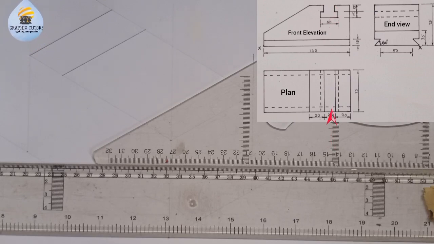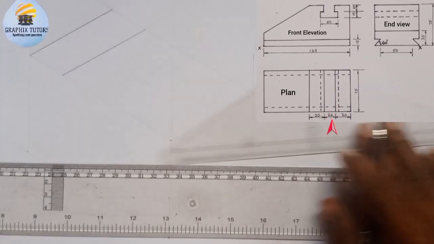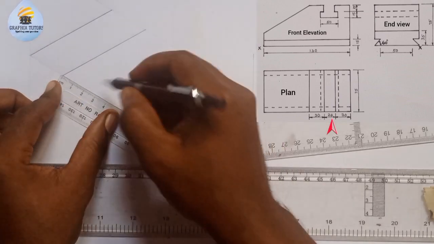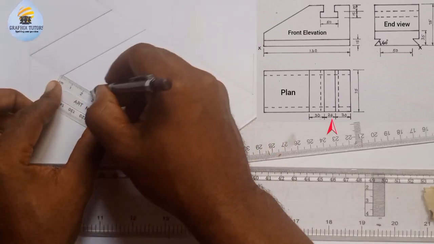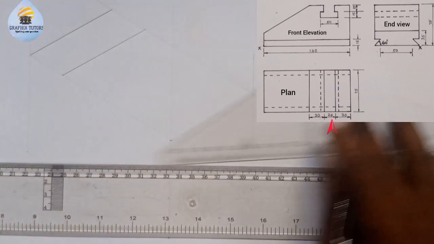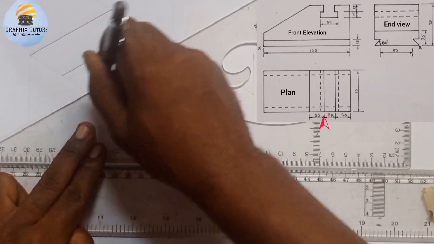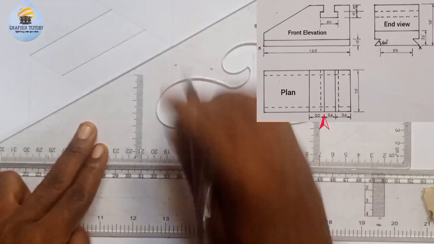So I'm going to measure, and the distance from here to here is 25. So I'm going to measure 25 from this point. From here, this is 25. You can see that, and I'll also use my set square to project it. All the lines must be parallel, so that is the 25.